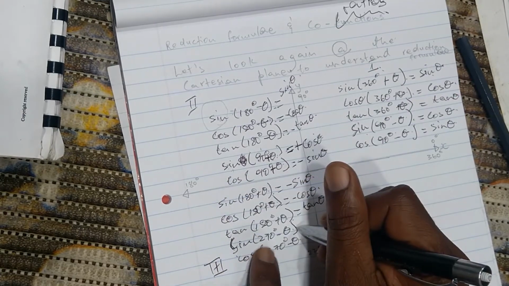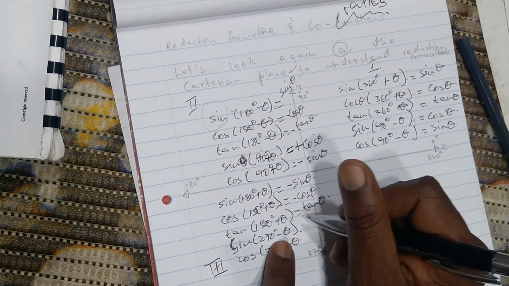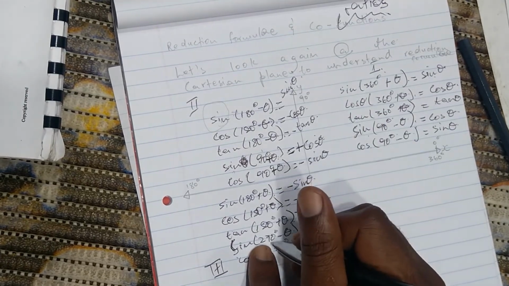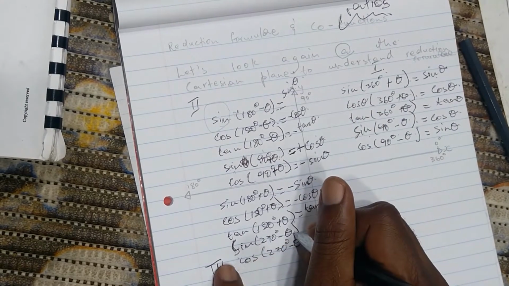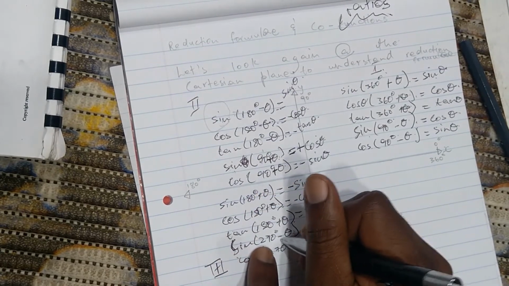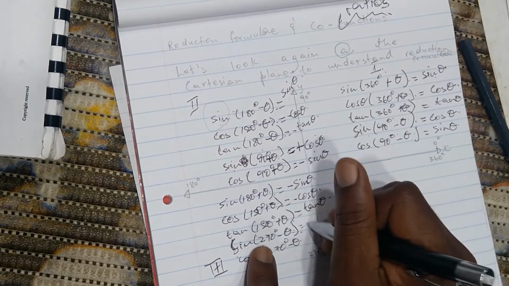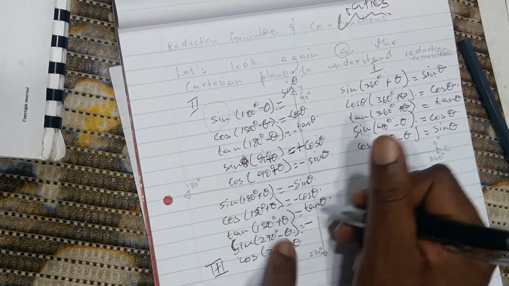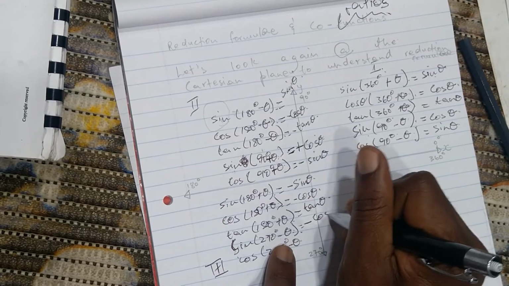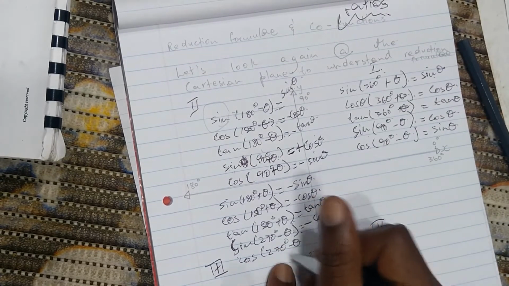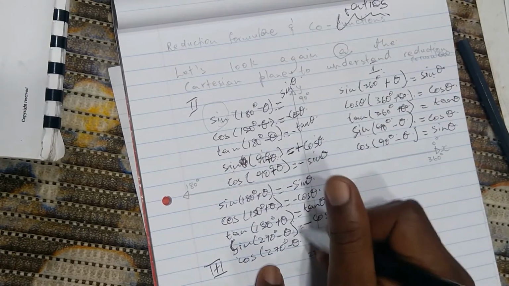Now if we look at the sine here, we're using the terminal 270. So 270 minus theta, what will it do to this? Firstly, we ask ourselves, how is sine in this quadrant? It is negative. And then what does that 270 do to the sine? It gives it the co-function, so it becomes cos theta.